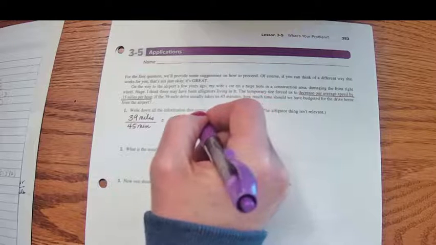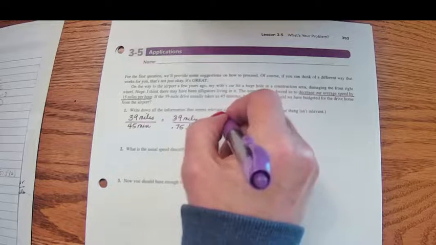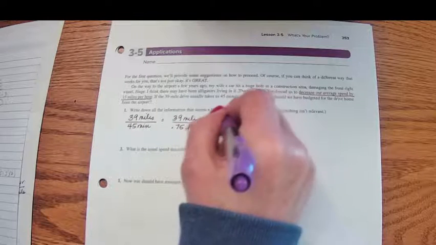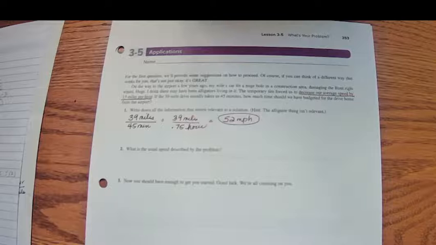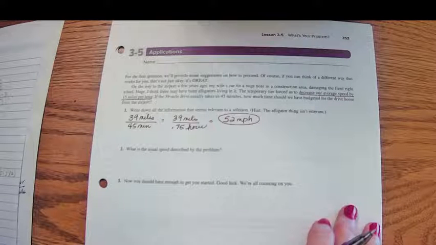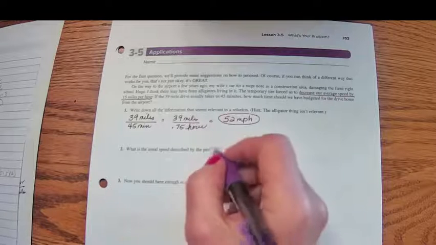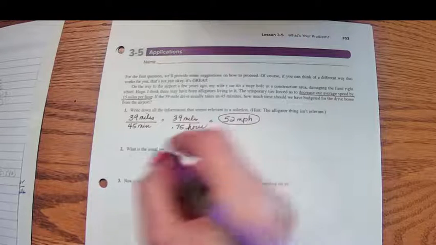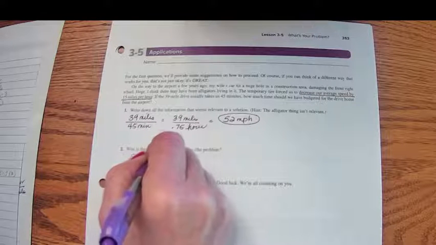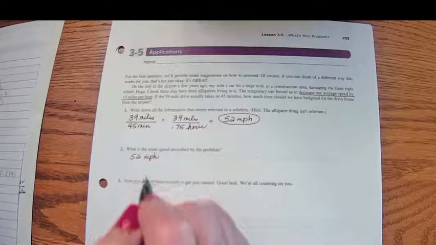So when you do 39 divided by 0.75, we were traveling 52 miles per hour. That's how you can make it 39 miles in 45 minutes, going 52 miles per hour. So what is the usual speed described by the problem? That is usually 52 miles per hour.